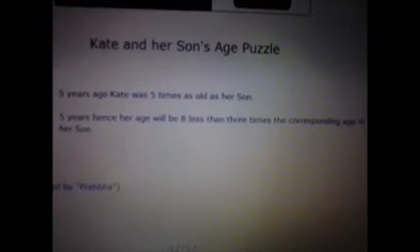There are also applications of linear equations. For example, 5 years ago, Kate was 5 times as old as her son. 5 years hence, her age will be 8 less than 3 times the corresponding age of her son. Find their ages. If you don't know the solution of the given problem, you can just click the word solution below the given problem. So, this is the solution for the given problem.